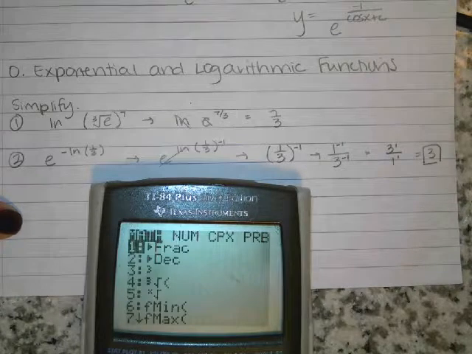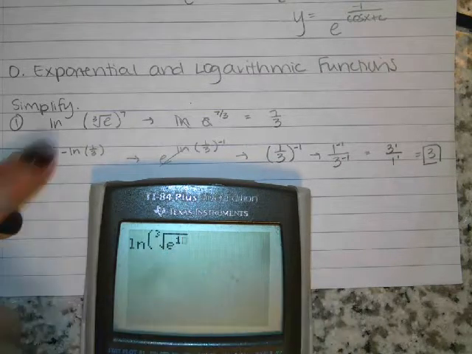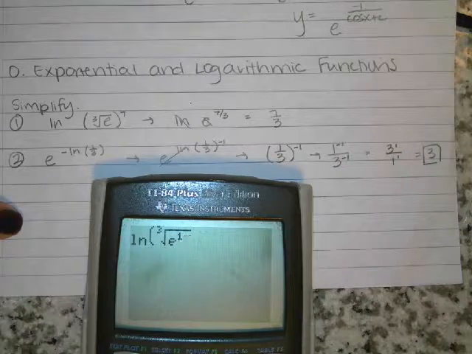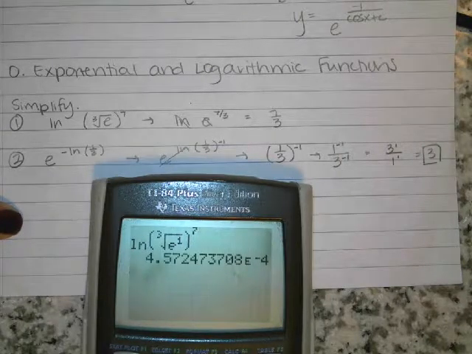But if you would like to check your answers and make sure that they are right, I'm putting e to the first on this one because inside it just has e, which means it's just e to the first. So I'm trying to type it in as close to the original problem as possible.